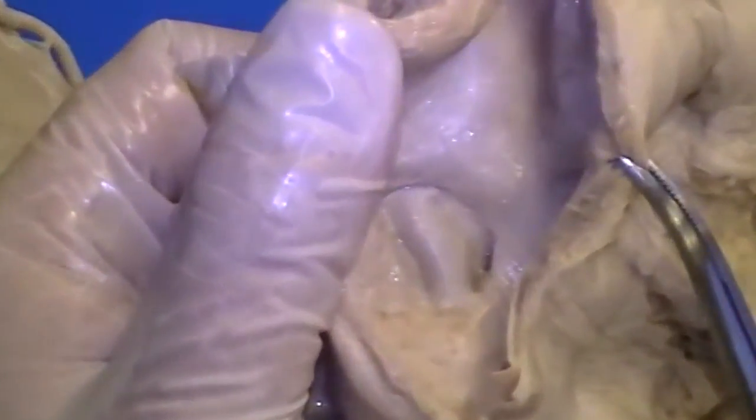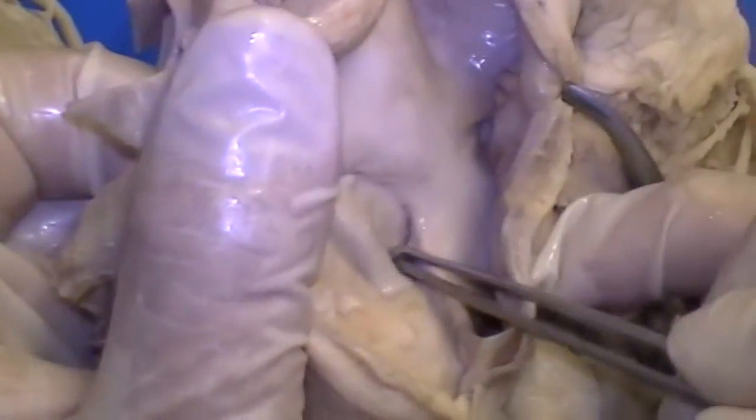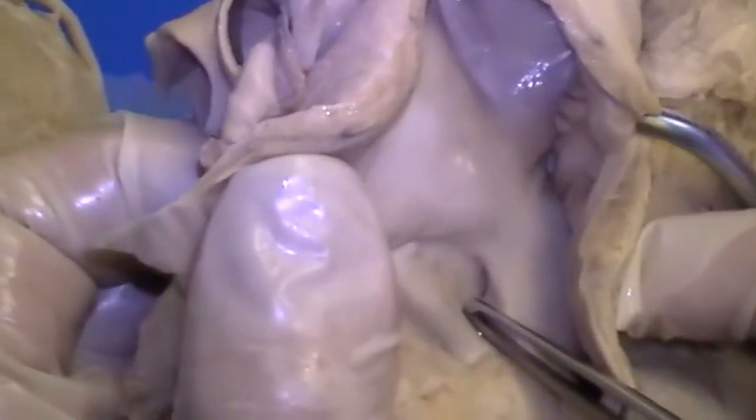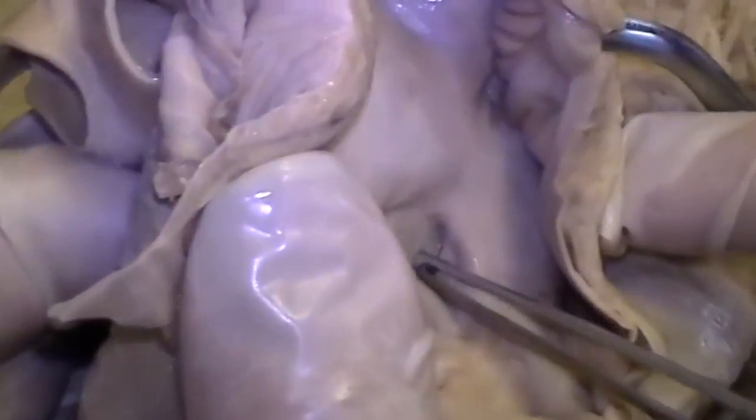So here it looks like it maybe wanted to persist a little interatrial communication. Here it looks like there is a little closing defect of the foramen ovale at the fossa ovalis level.